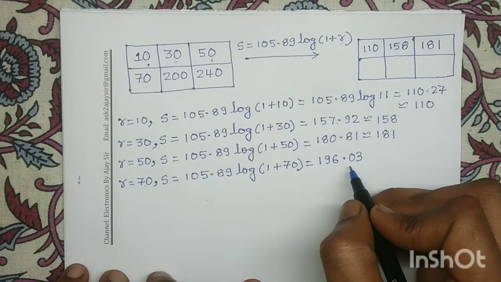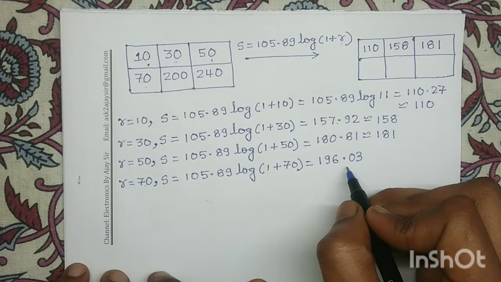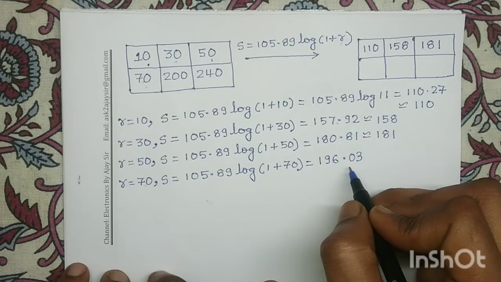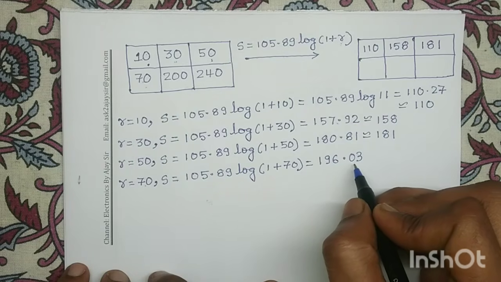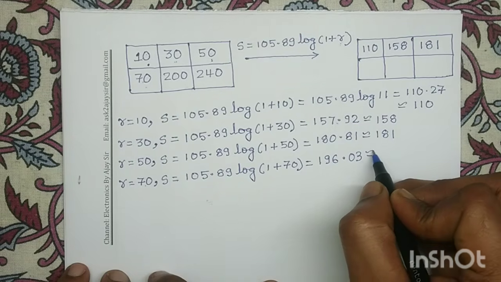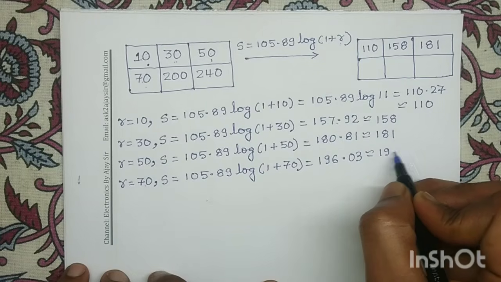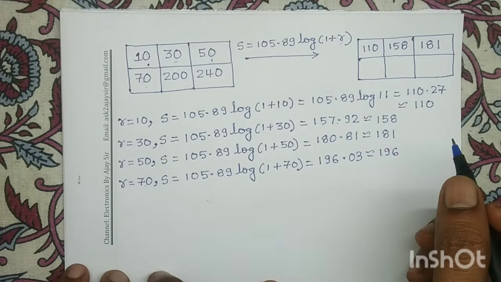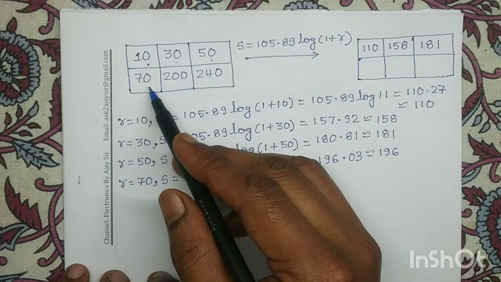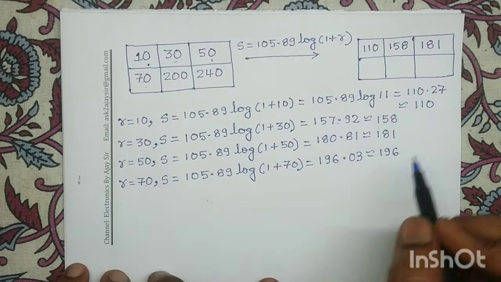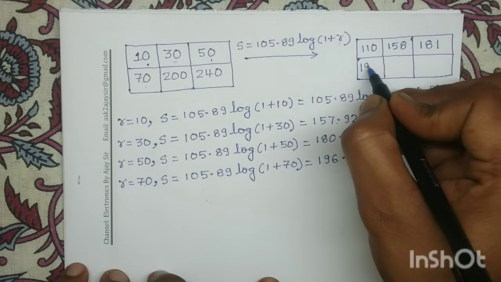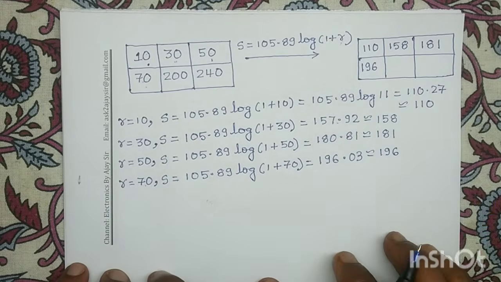Next, we will round off this floating point number to its nearest integer number. 196.03, the nearest integer number is 196. So for my input intensity level 70, we have determined the response, it is 196. So here I will write 196.